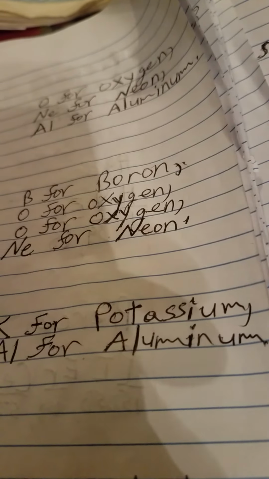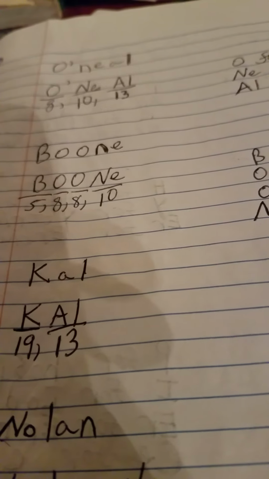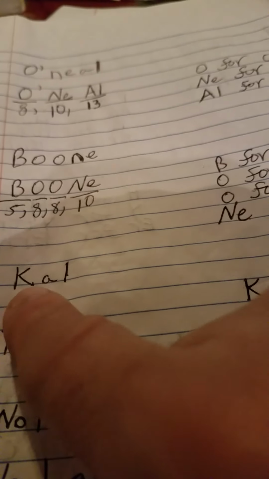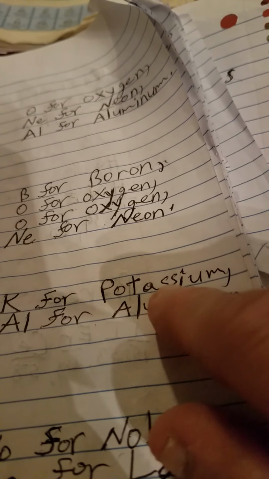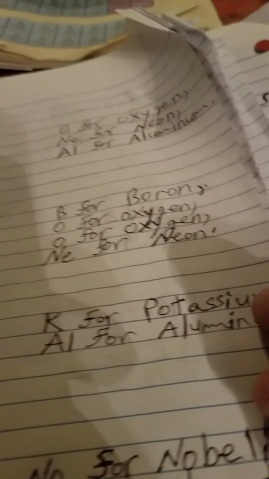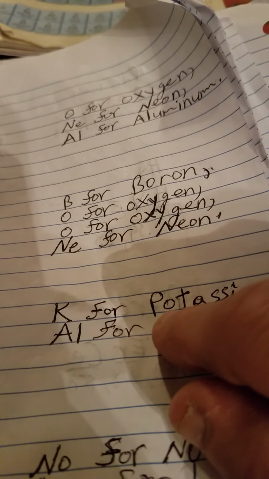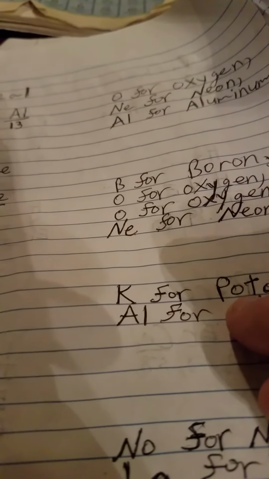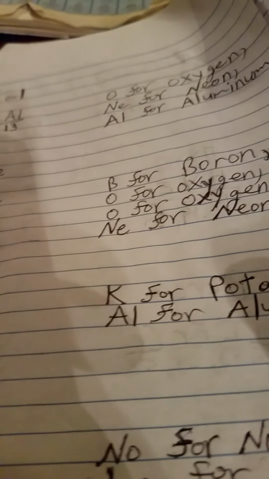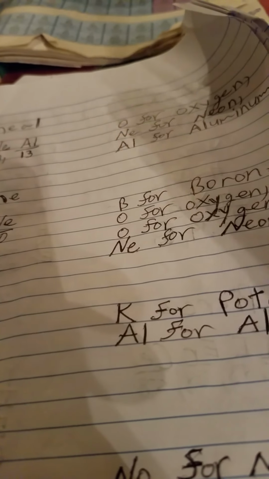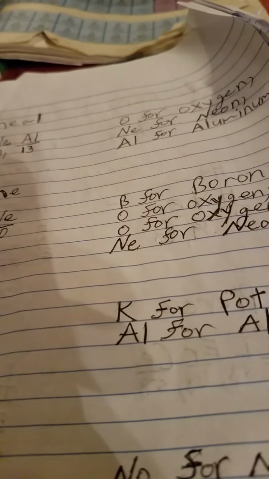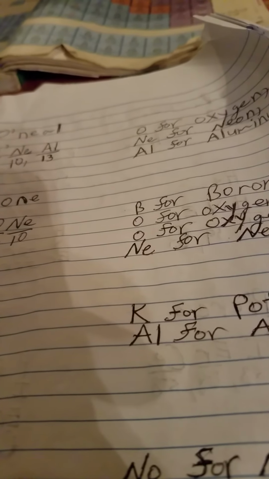Then we got the name Cal, capital K-A-L. And we got K, capital K, for potassium, which is spelled P-O-T-A-S-S-I-U-M. Be careful, because although potassium begins with a P, the chemical symbol is a capital K. It's very sneaky, well, not really sneaky, it's just a different language. I'm just saying, be careful. You can make a mistake on the chemical symbol.